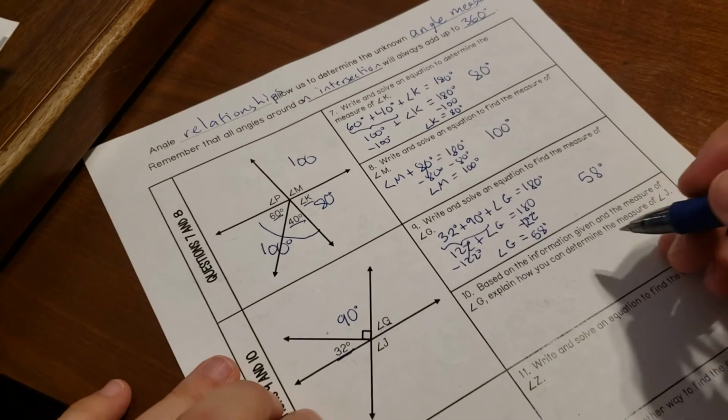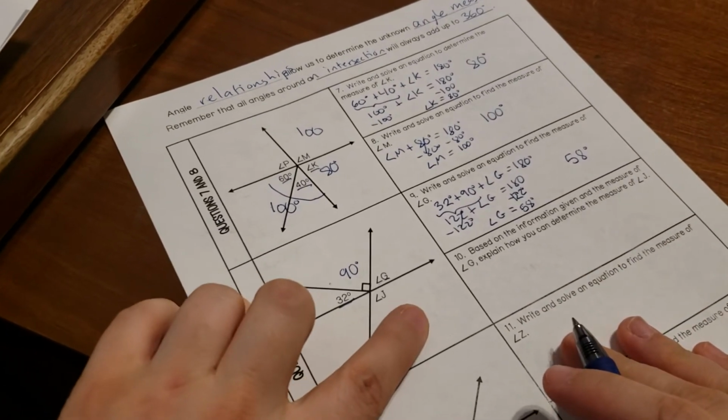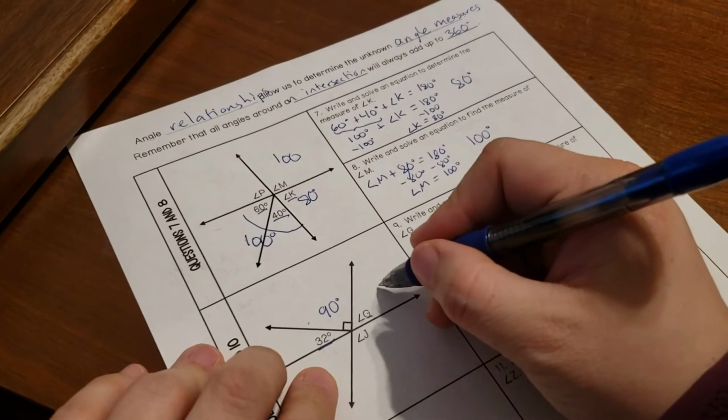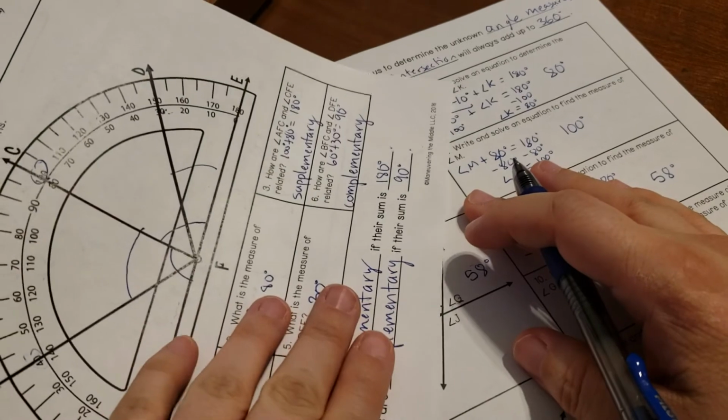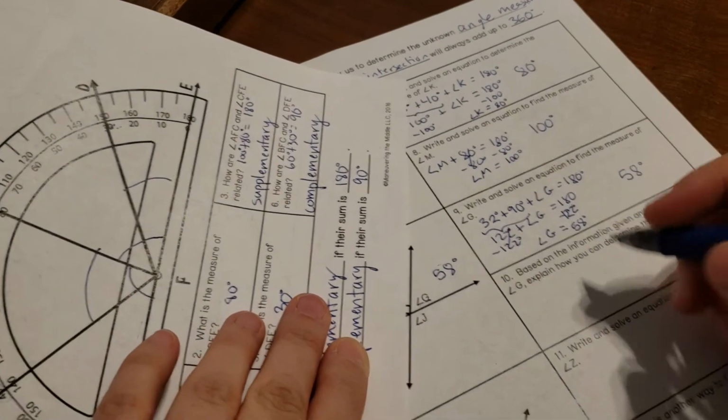Based on the information there, how could you figure out angle J? Well, now that I know that G is 58 degrees, look what G and J make together: 180.